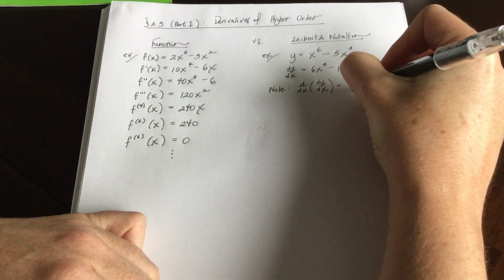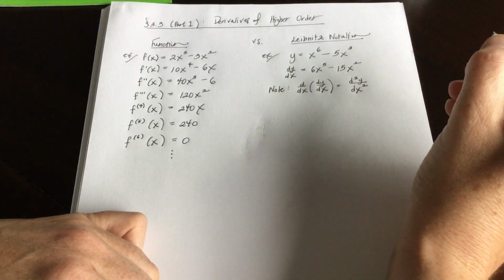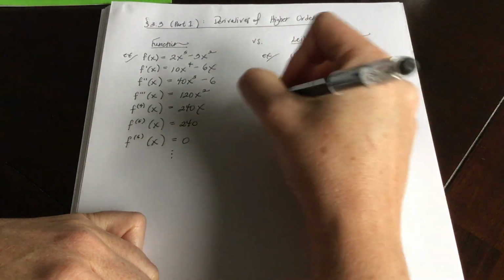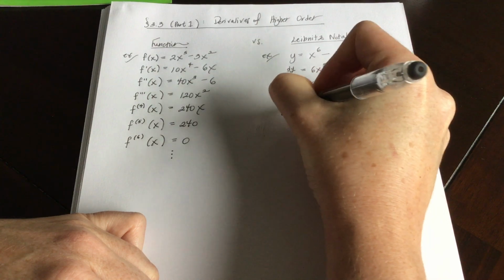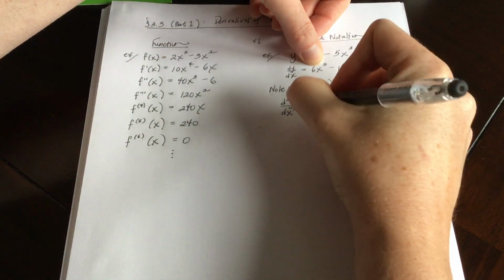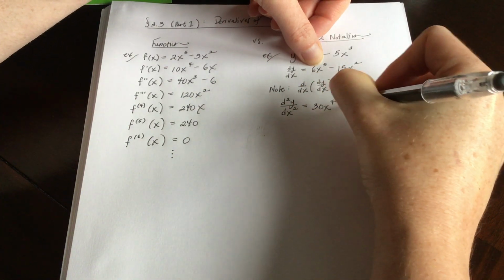So you'll just see dx squared with no parentheses because this was considered just one character by Mr. Leibniz. This is the notation for the second derivative in Leibniz notation. For this example, d squared y over dx squared, you'd get 30x to the fourth minus 30x.